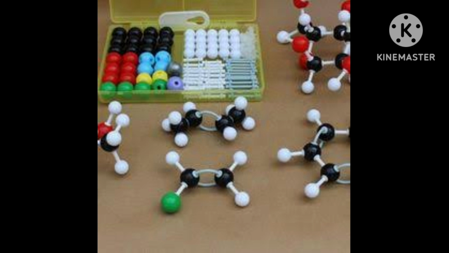In addition to these models, there is one more thing that can tell, but that is not a model, that is computer graphics.